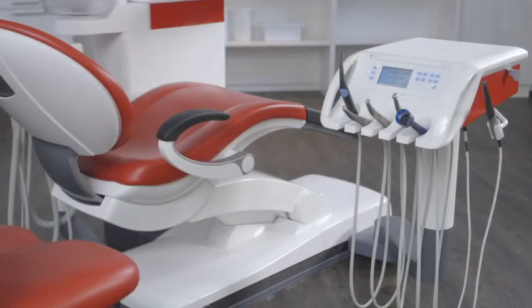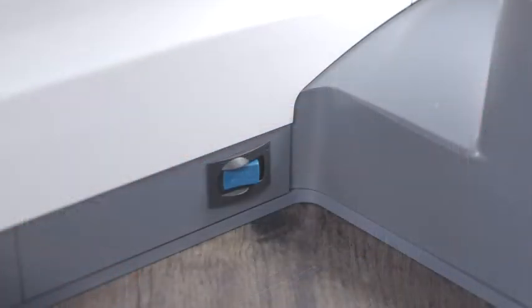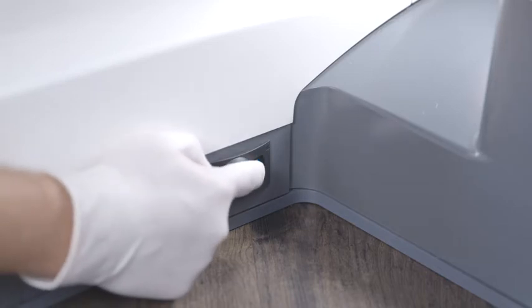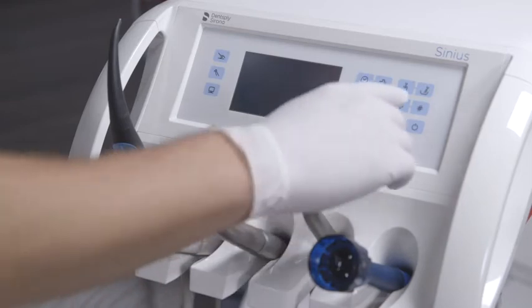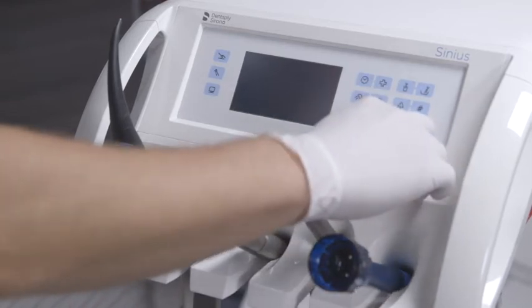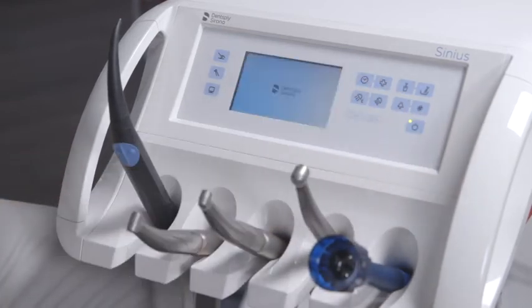In this video, we show you how to use the graphical user interface of Sinius. Switch the treatment center on using the power switch at the foot of the treatment center. The main switch switches the treatment center from the standby mode to operational readiness. After it is switched on, the operating system boots up.